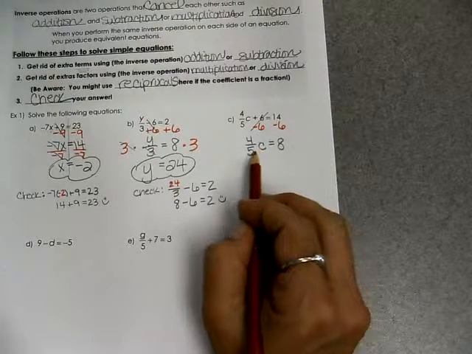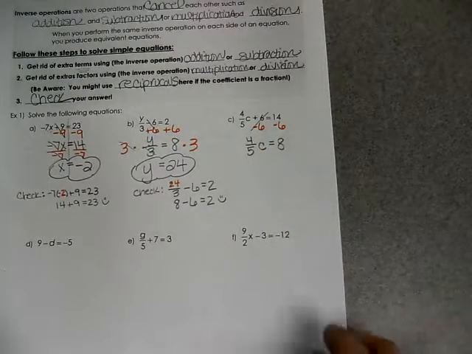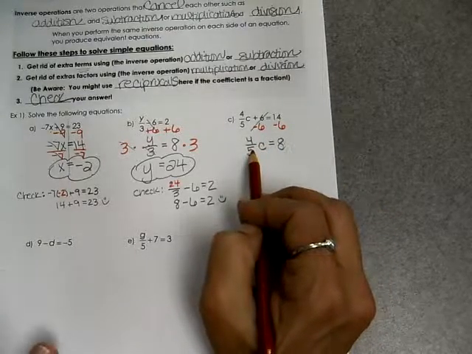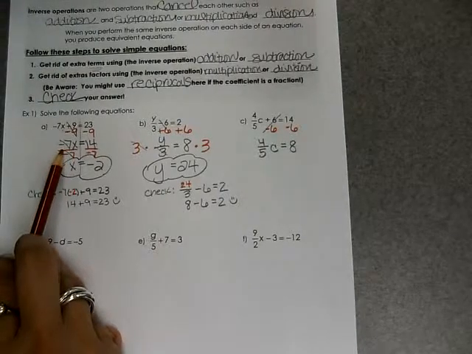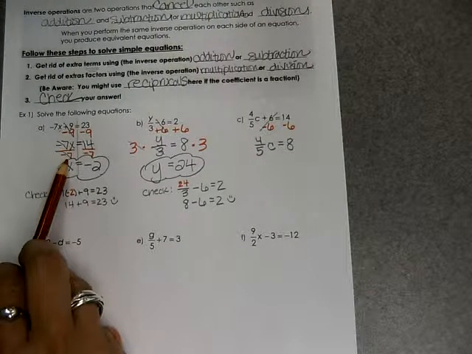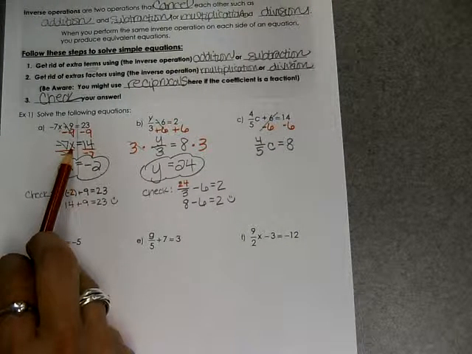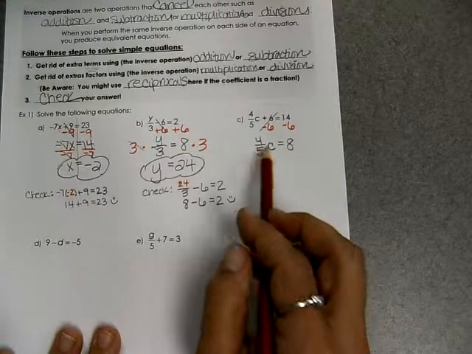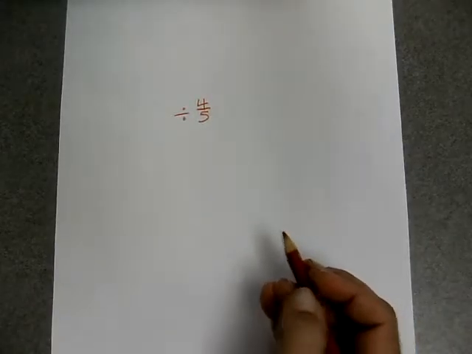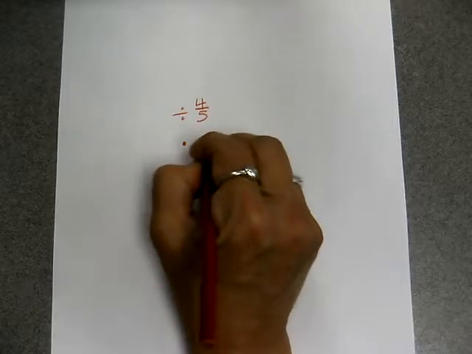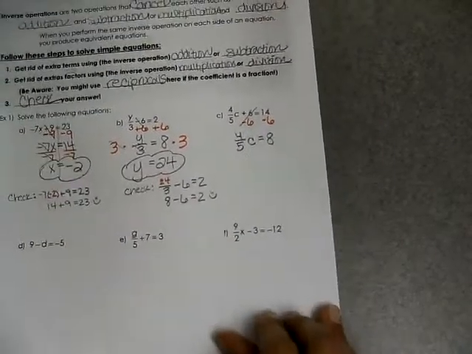Now, I know that we're multiplying here, but some people say, oh, well, I want to divide. And it's true, you do want to divide. Over here, we divided by -7 because we were multiplying by -7. Here, we want to divide by 4/5. But when you divide by 4/5, isn't that the same as multiplying by the reciprocal, 5/4? So that's what we do when we have fractions.